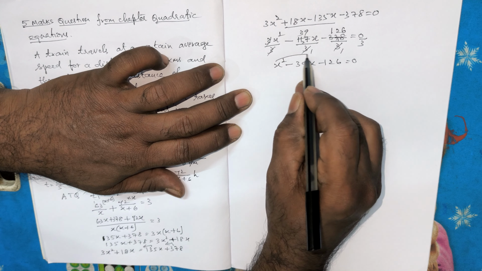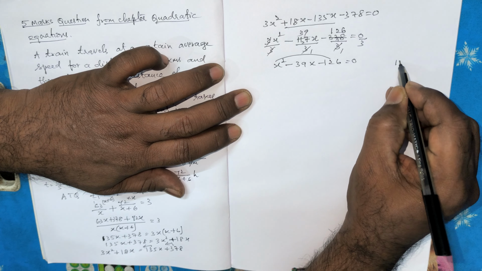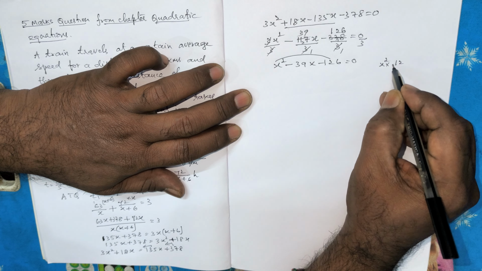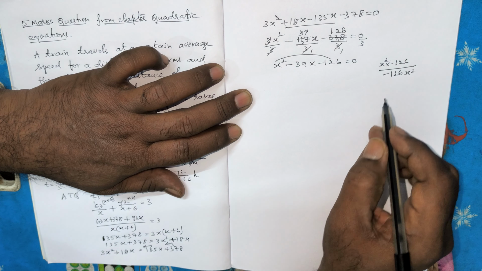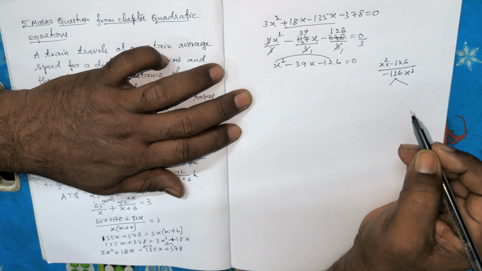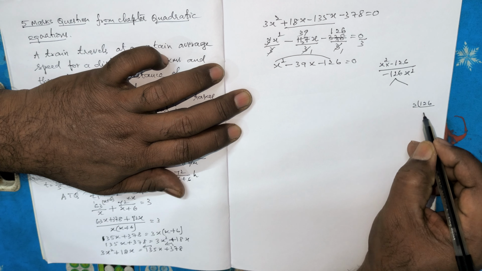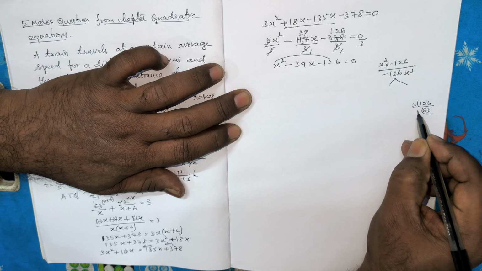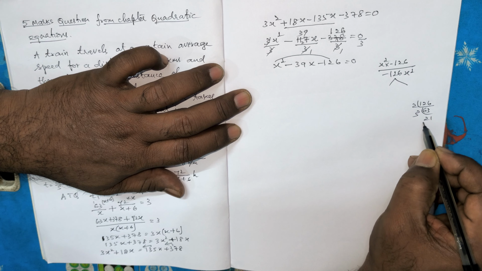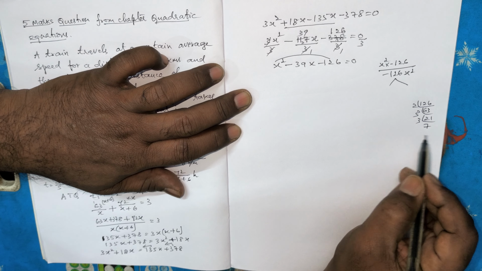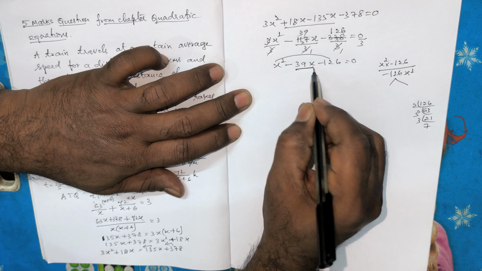Now we are multiplying first term and last term. I am explaining factorization. X square into minus 126. So this is minus 126 x square, plus into minus is minus. And what are the factors of 126? You can go for prime factorization. 126, 2 sixes are 12, 2 threes are 6, 3 twos are 6, 3 ones are 3, 3 sevens are 21. Now we have to arrange to get 39x.